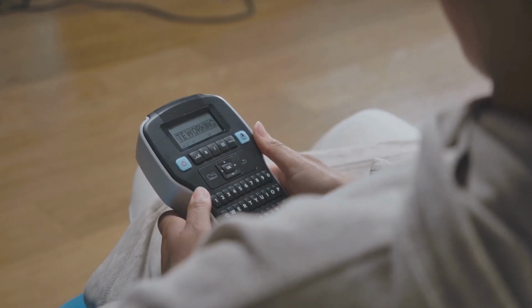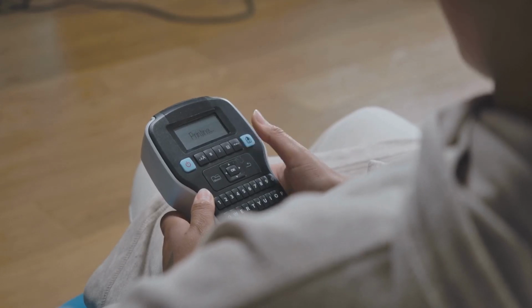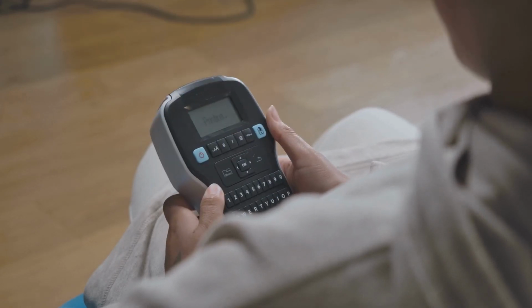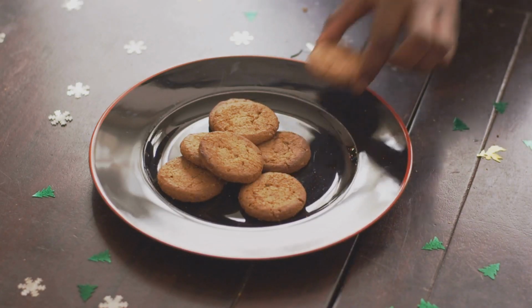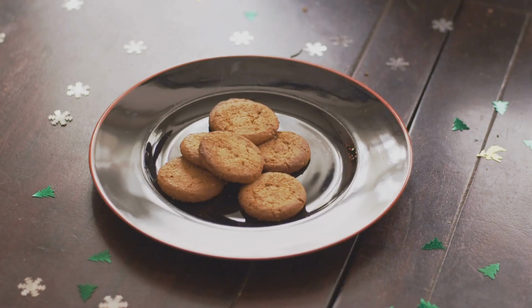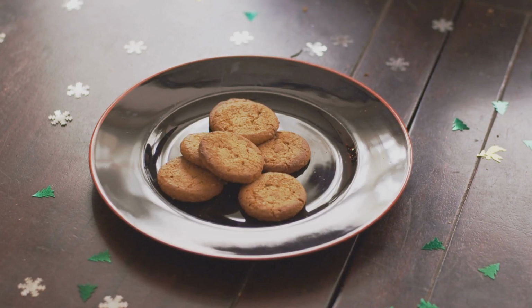Imagine having a label maker that not only prints new labels but also allows you to easily replace old ones with new information. For example, let's say we eat a couple of our delicious cookies. Initially, we had 12 cookies in our jar, but after enjoying a few, we now have only 10 left.